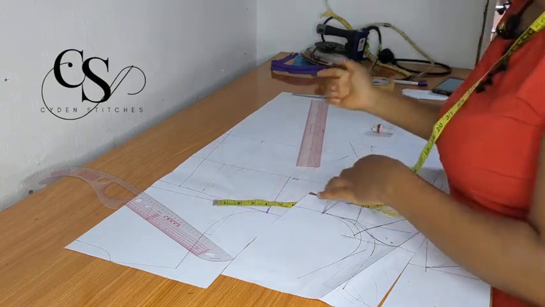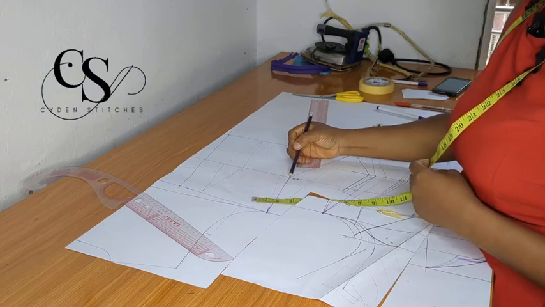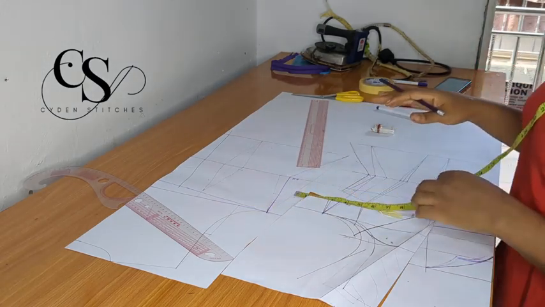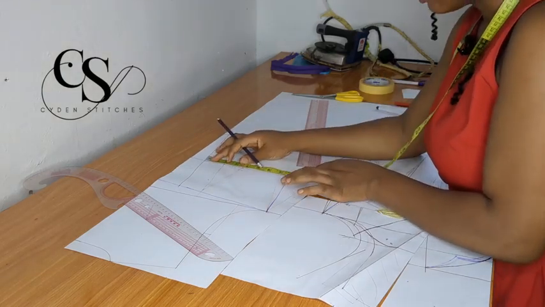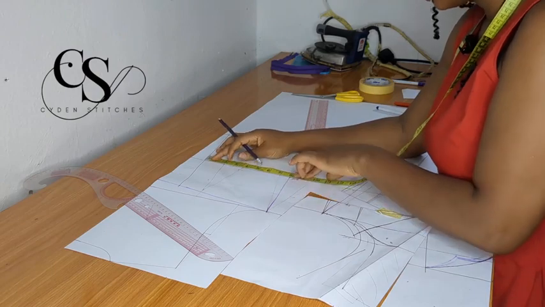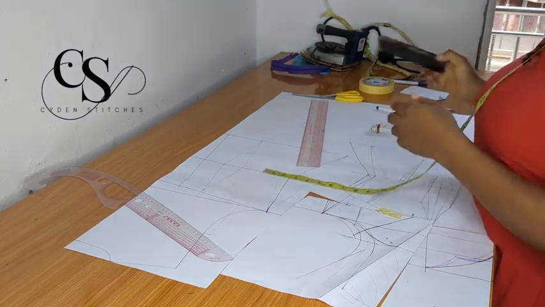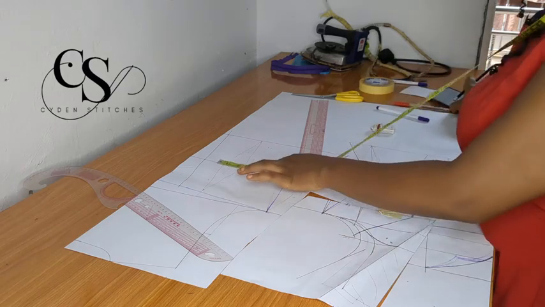So whatever is left from this point to this point, I will divide it into 3 equal parts. So I'll measure what I have left. I have about 8. 8 divided by 3, I'll have 2.6.